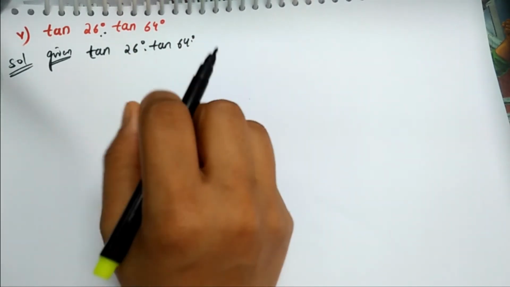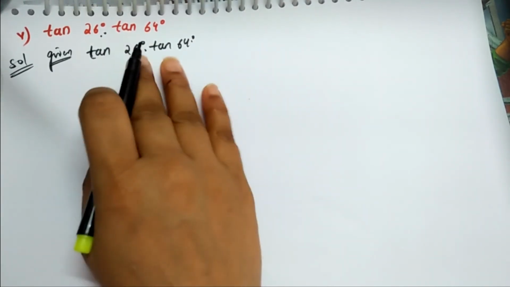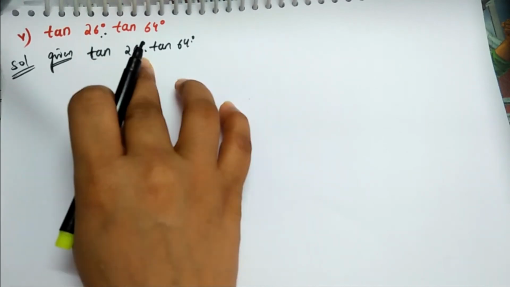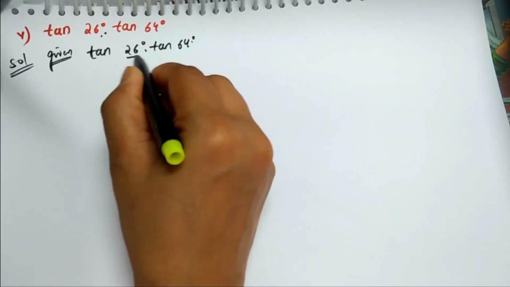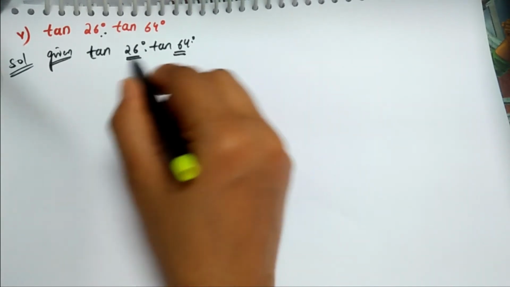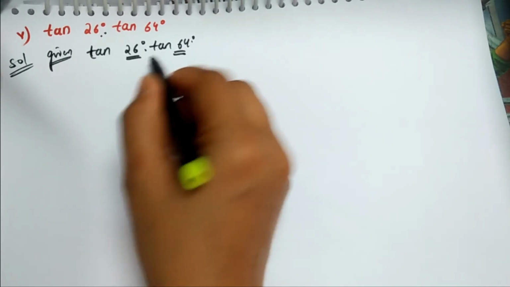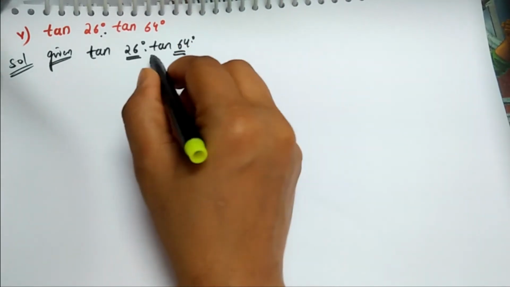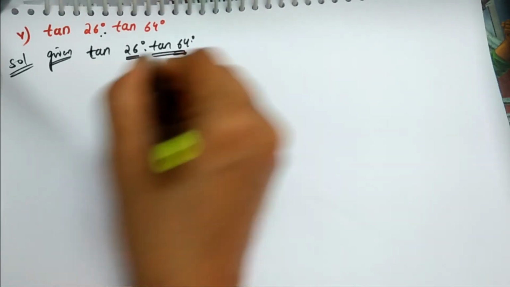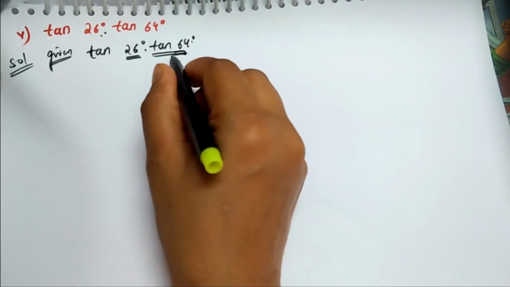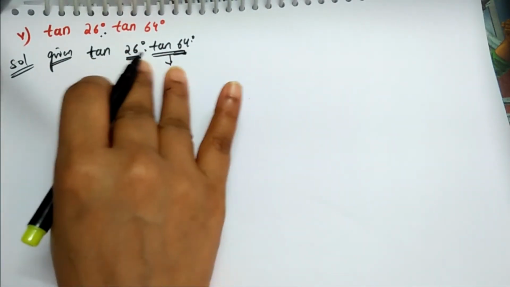One more thing is that we can't establish a relationship directly. If we keep tan as it is and convert it, the angles are still not getting equated. So in this case, let's take up the highest value of the angle, theta, and change it to cot, bringing it to terms of 26.